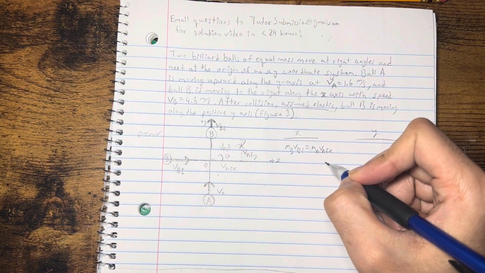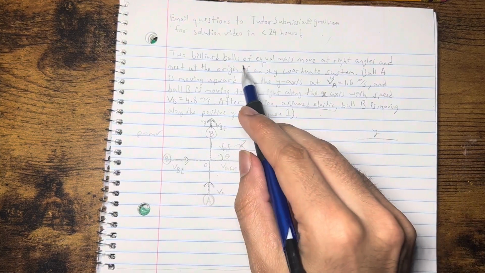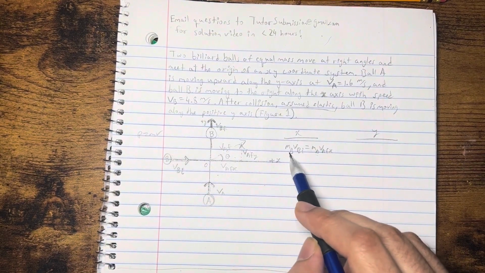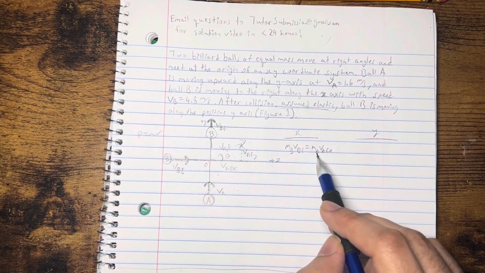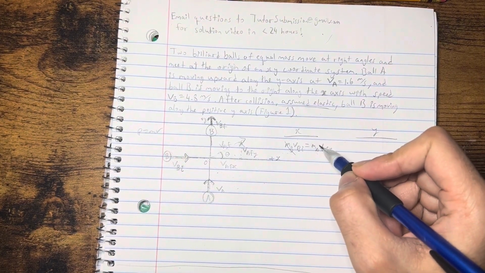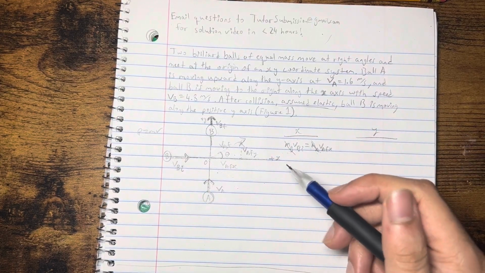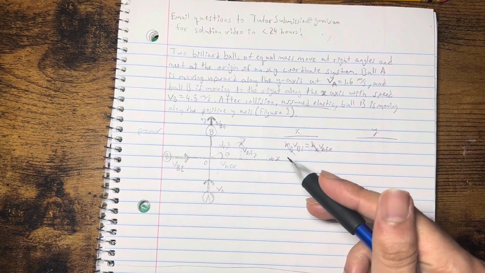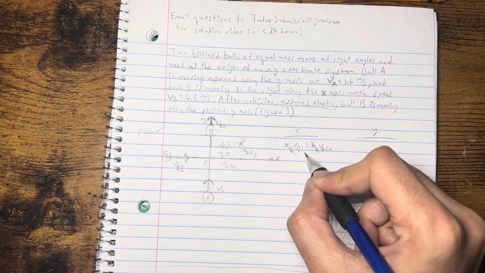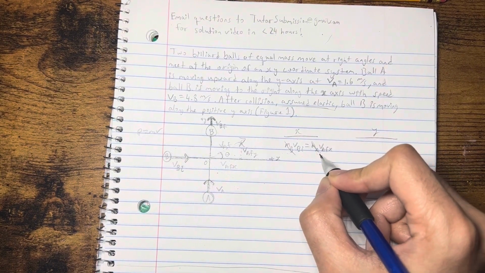Just to make things simpler, they did say that the balls are of equal mass. So from now on, I'm not going to write MB and MA anymore. I'm just going to write M. Anyways, mass doesn't really matter for this. You're going to see that it ends up canceling out in all the equations we're going to do. So we're just going to have VBI, or VB initial, equals VAFX for this part.